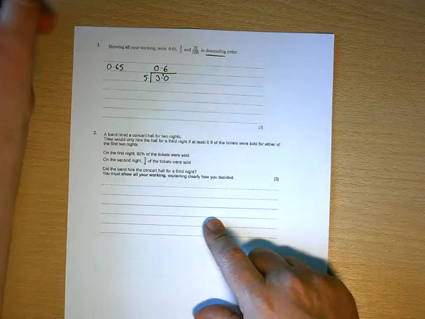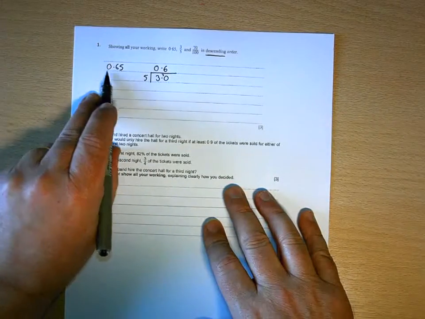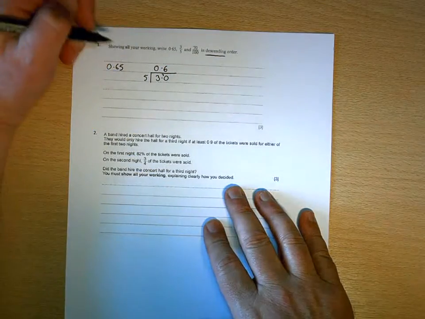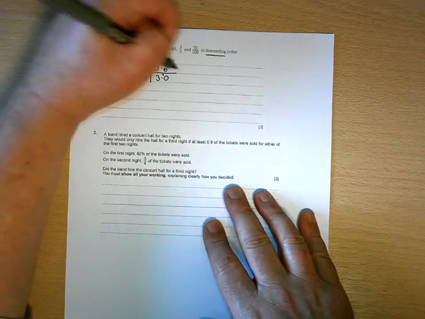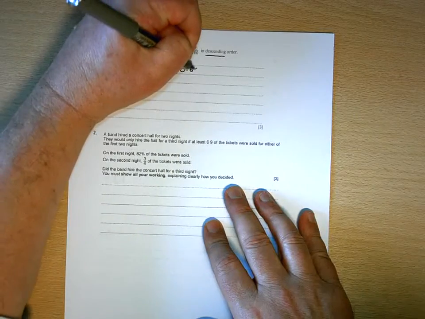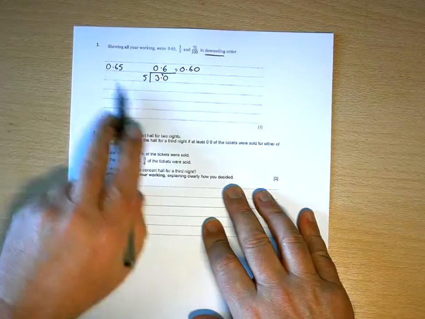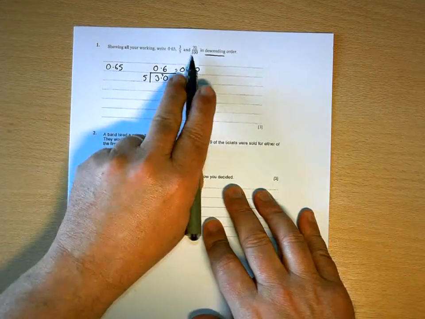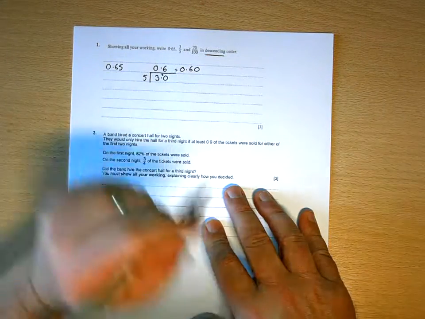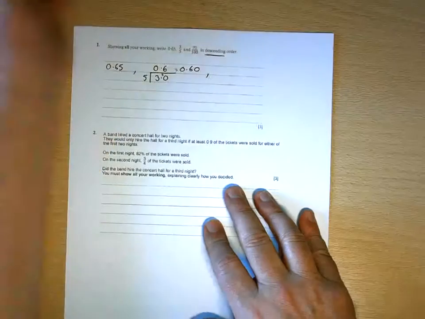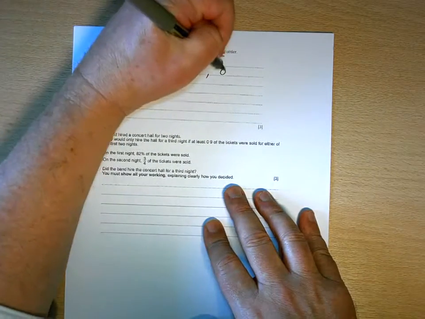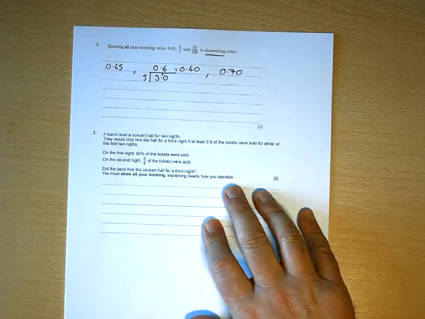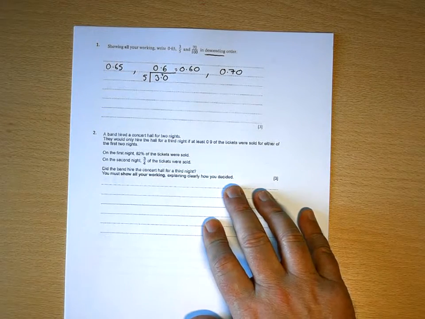As I said, chances are you knew that anyway. And because we're working to two decimal places here, we would write that with an extra 0 as well. So that is 0.60. So I've got a 0.65, a 0.60, and 70 over 100 again would be one that I would expect you to be able to write straight down as 0.70.